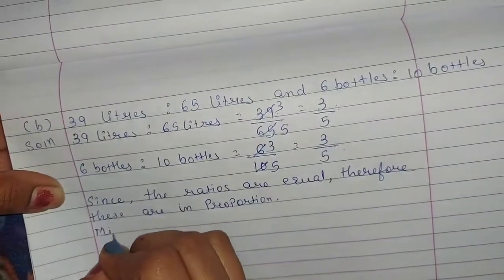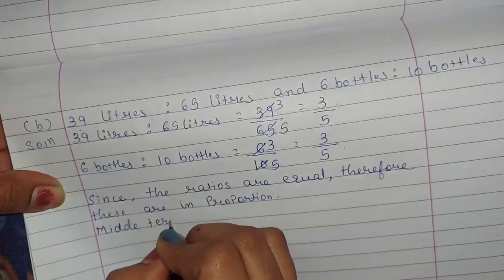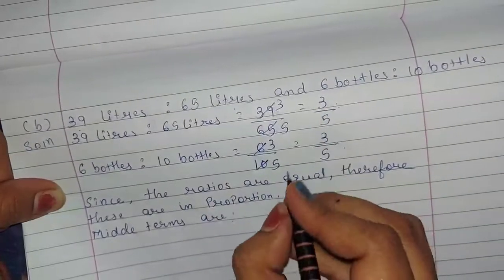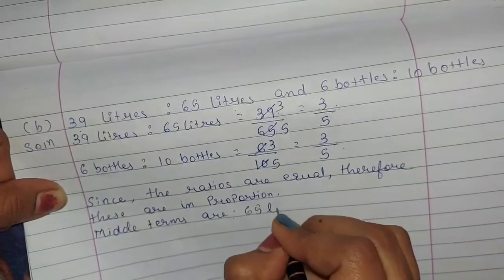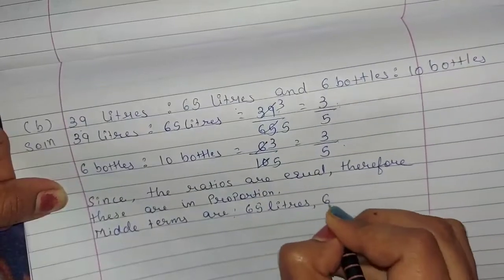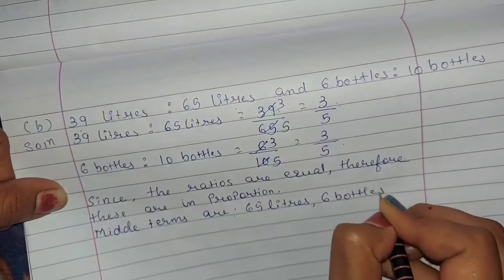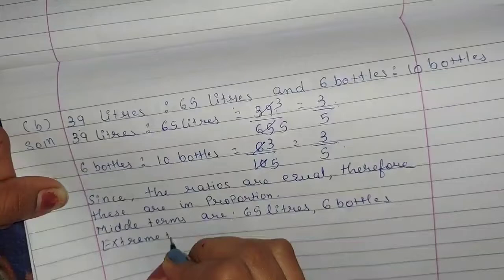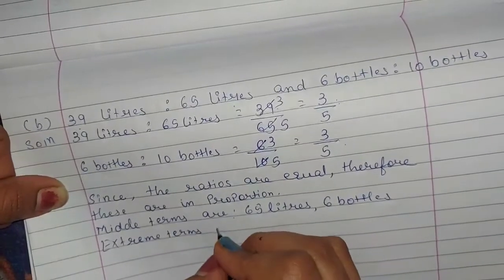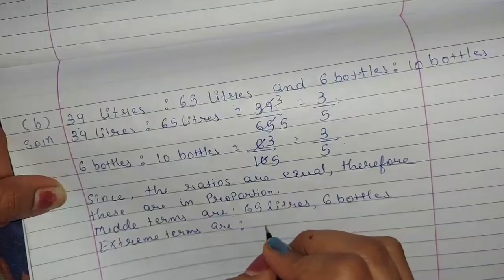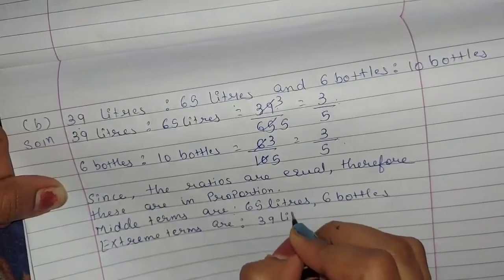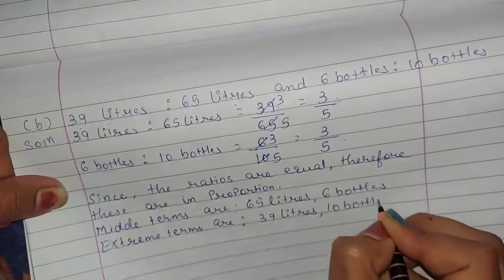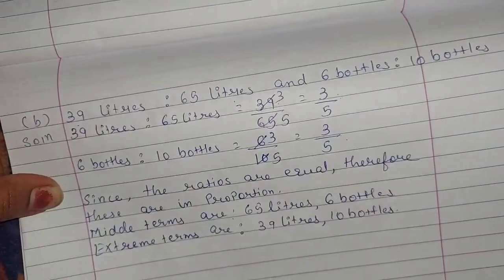Middle terms are 65 liters and 6 bottles. Extreme terms are 39 liters and 10 bottles.